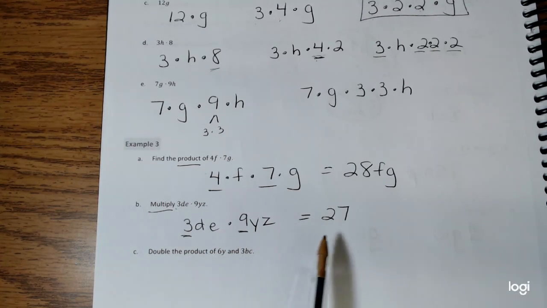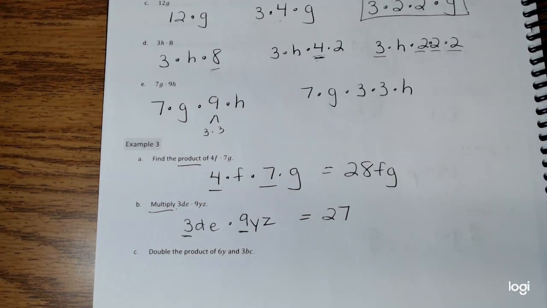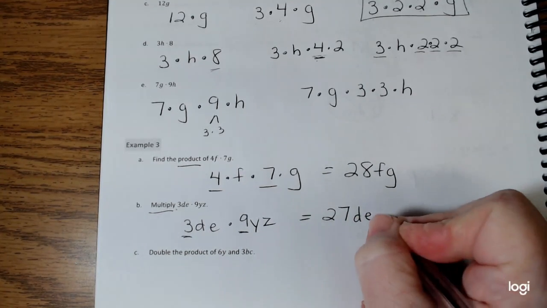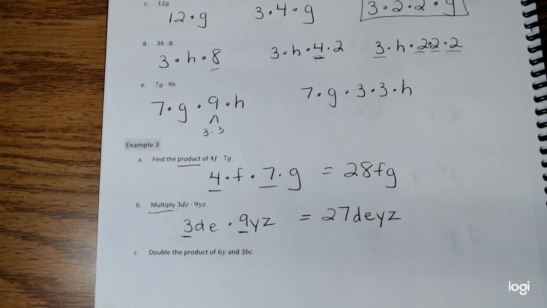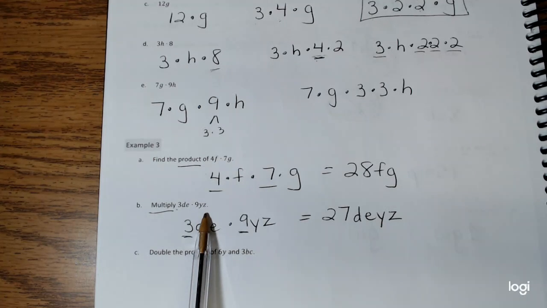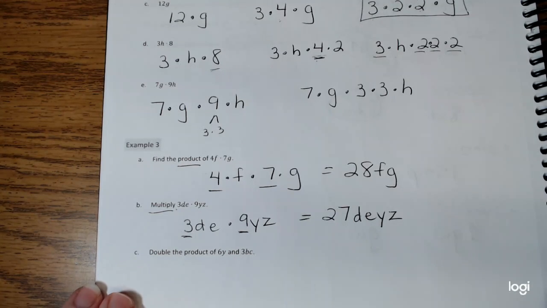Can we put those 4 variables in order by ABC? Let's see, D, E, Y, Z. So 3DE times 9YZ has the product of 27DEYZ. Kind of sounds like a foreign language, doesn't it?